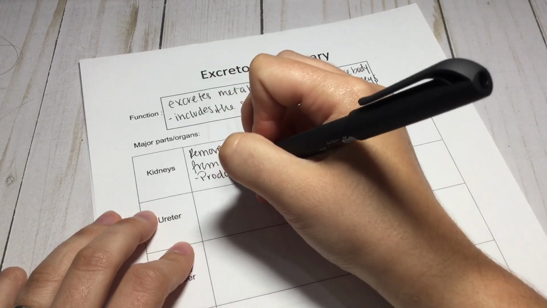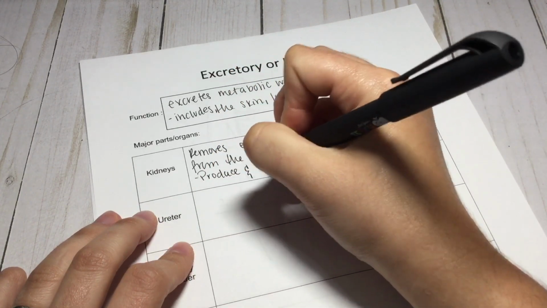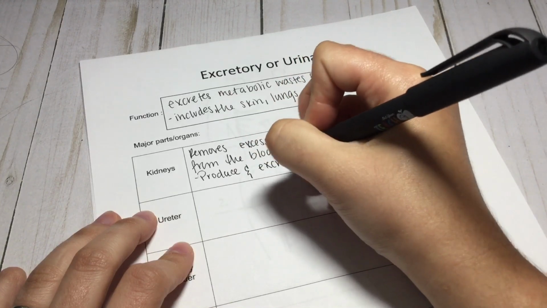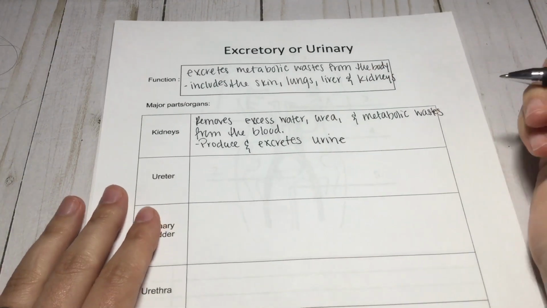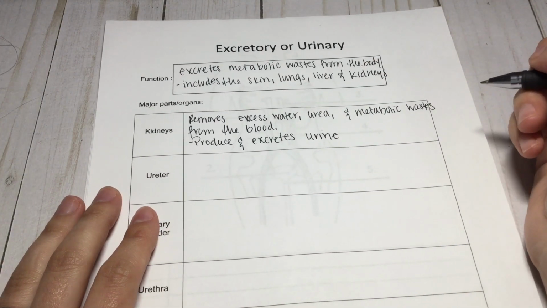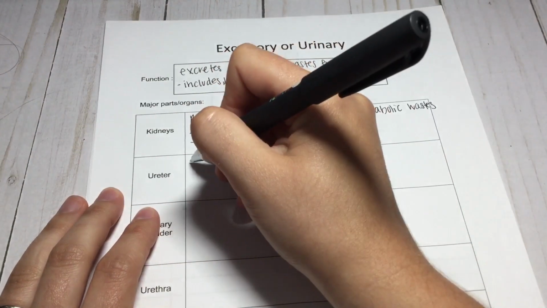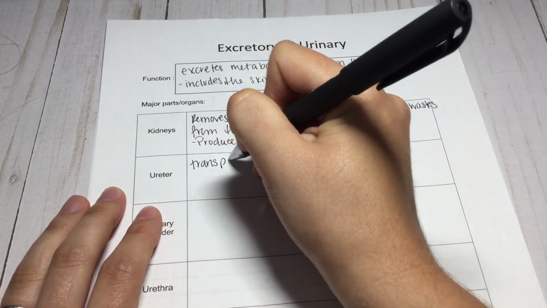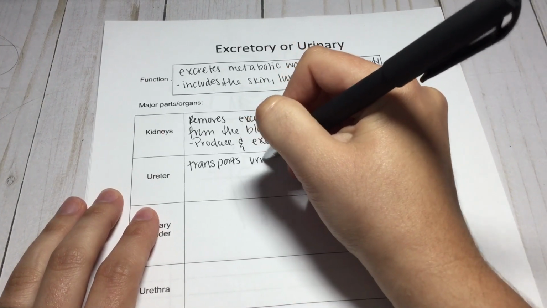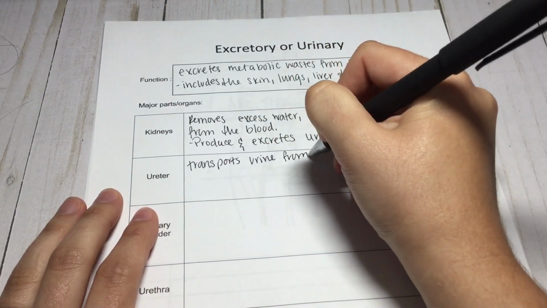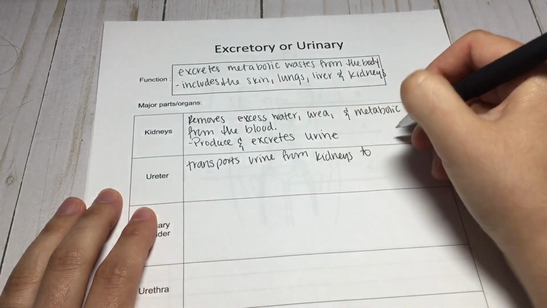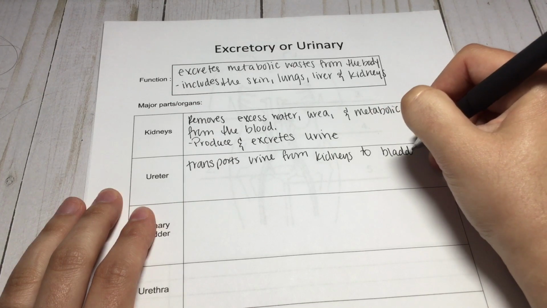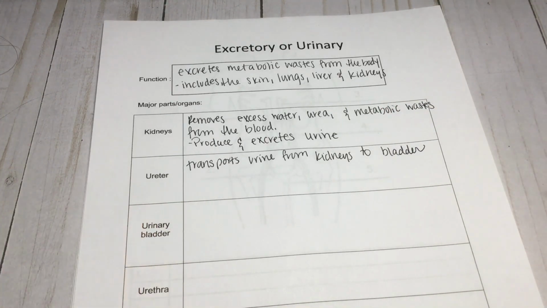It will produce and excrete urine. The ureter transports urine from kidneys to the bladder.